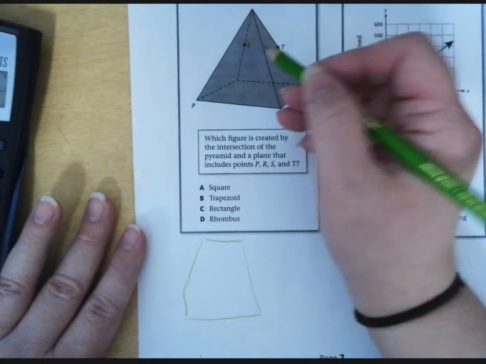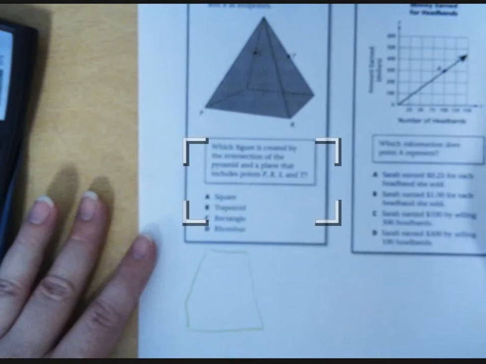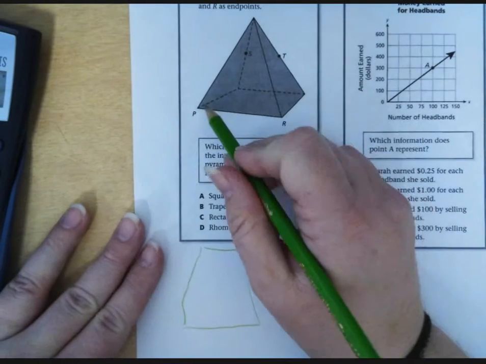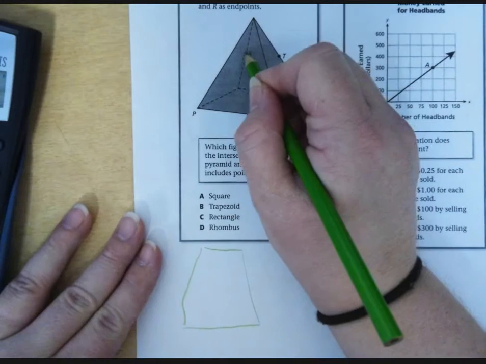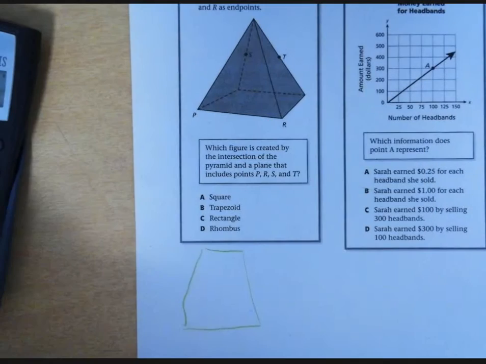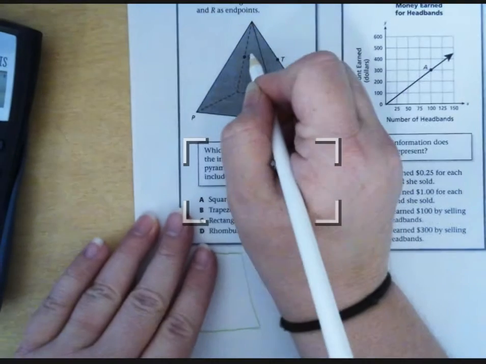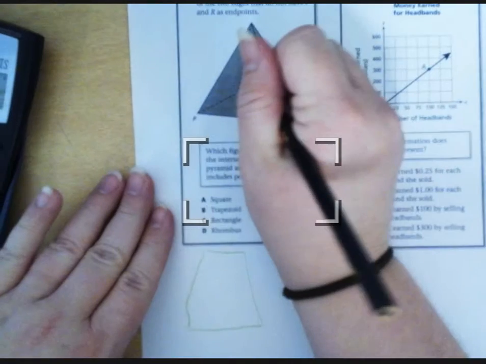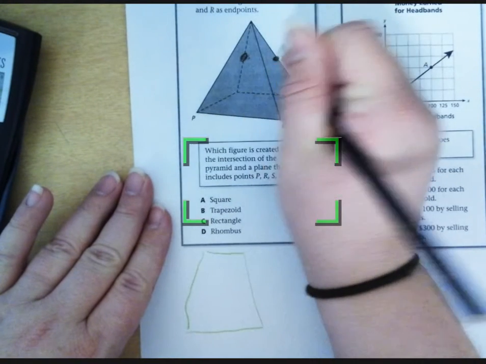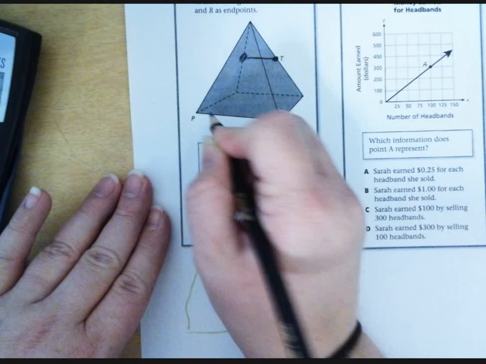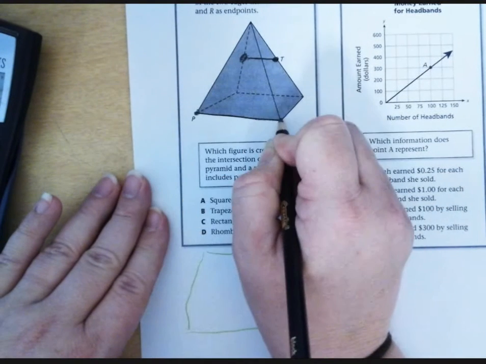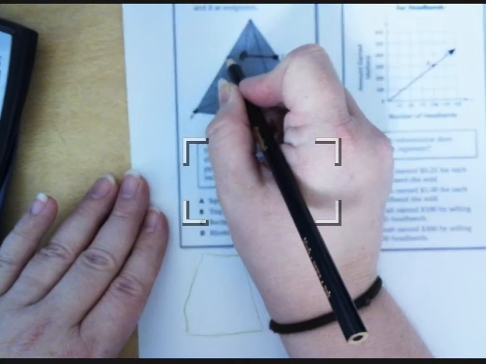Now, since ordinarily when you're doing a test, you're not going to have a model that you can cut apart, looking at this diagram, I can see that from S to T is much shorter than from P to R, because that is further up the triangle.